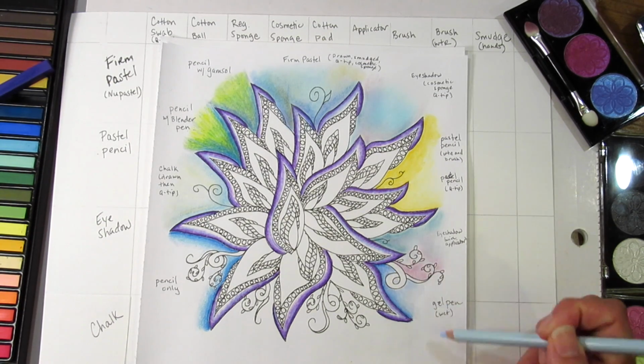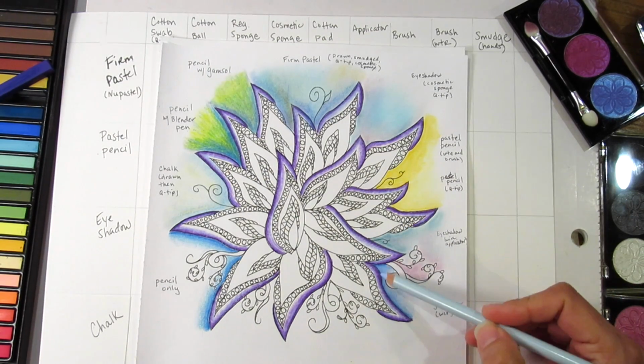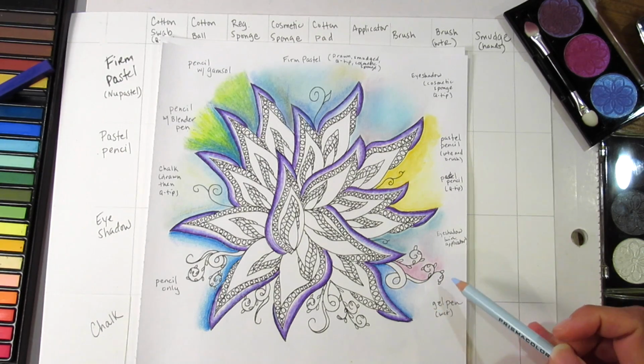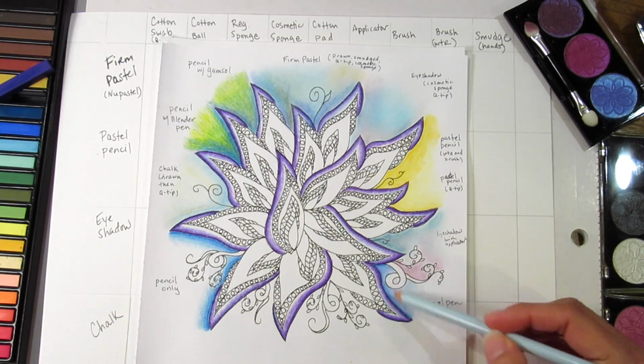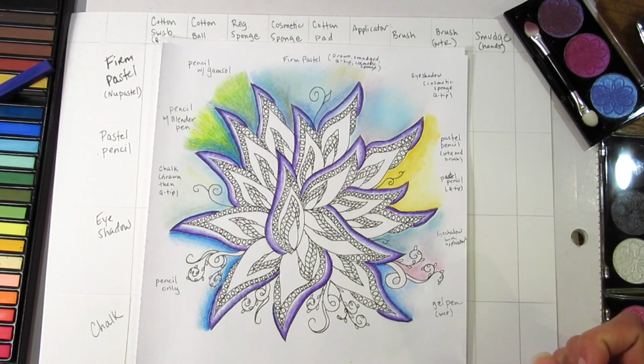The applications that I use in that video can apply to backgrounds, and what I have done here, for those that have seen the gel pen video, is the wet application where I use a damp brush to move the gel pen on top of the pencil that is already laid down as a first layer.